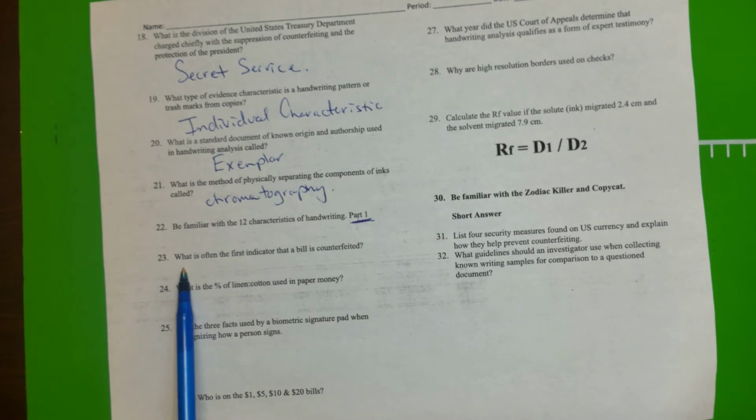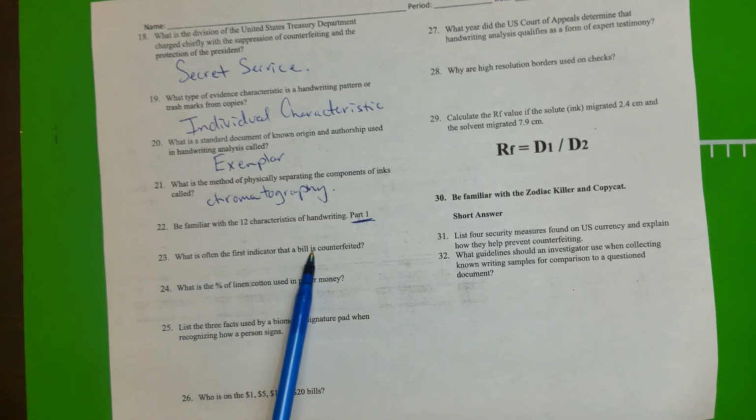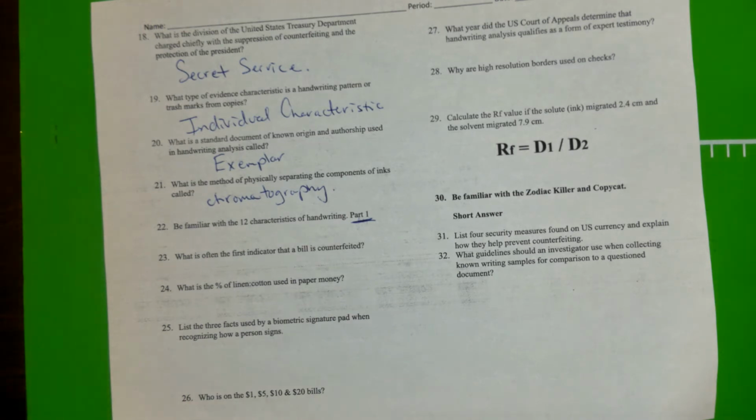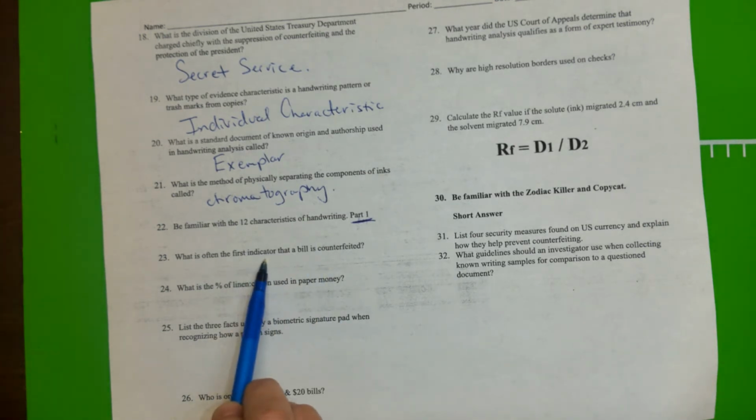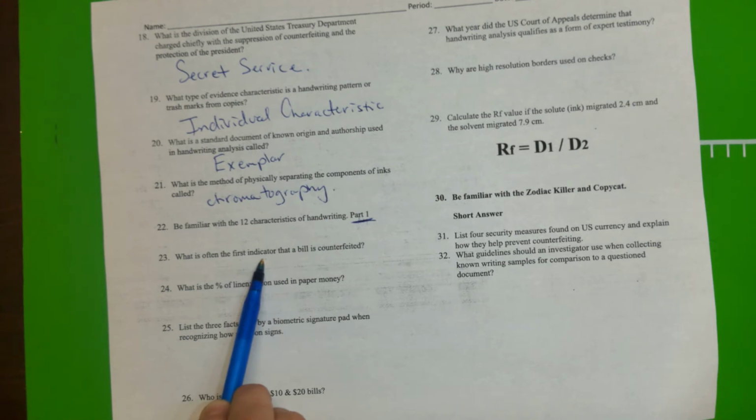Okay, 23. What is often the first indicator that a bill is counterfeited? There are several indicators that I do want to cover on that one. I don't think it's going to fit all here, but I really want to make sure that you guys understand the indicators.